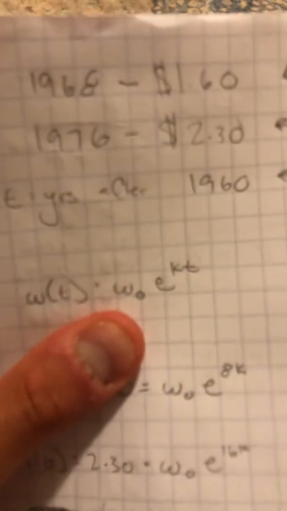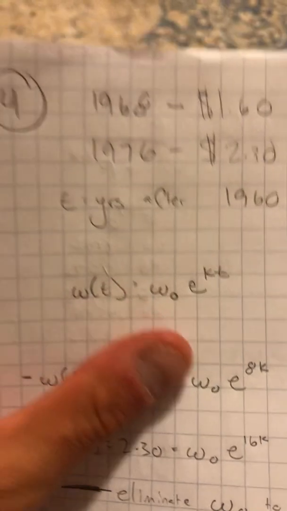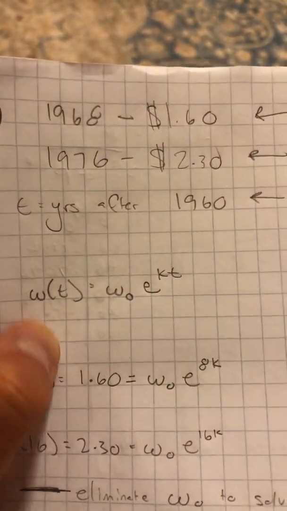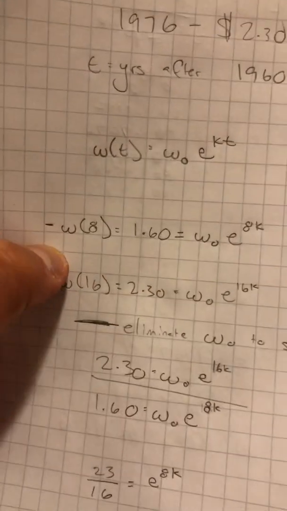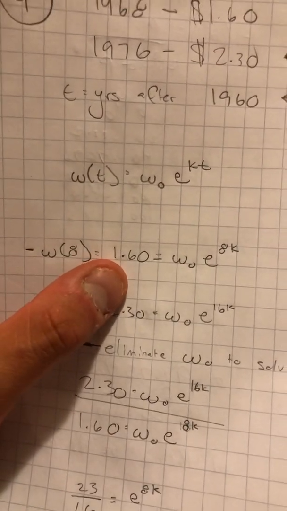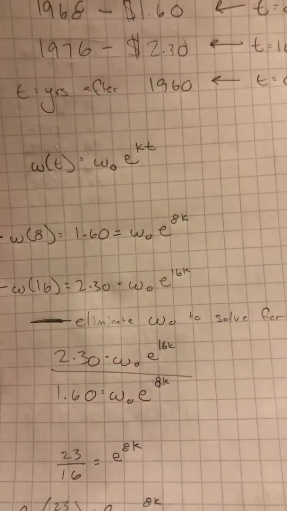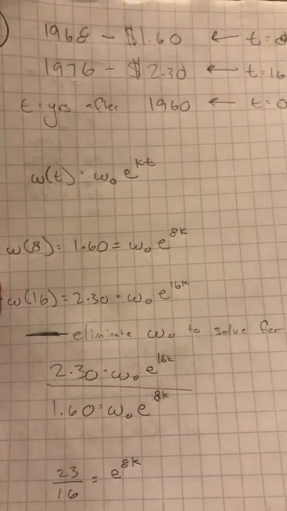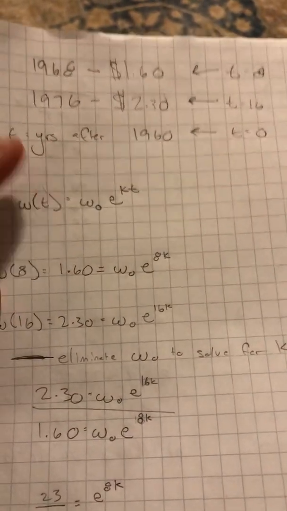First we need to understand that the base formula is W of t is equal to the initial W, W being wage, times e to the k times t, and we use the information we're given to find that. So first, we have W of 8 is going to be 1.60 equals W0 times e to the 8k. We just plug the numbers from up here into this formula to get that.